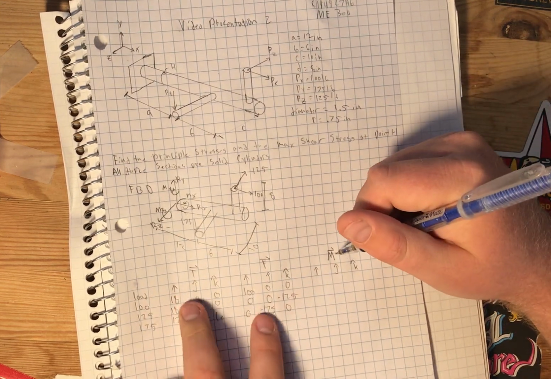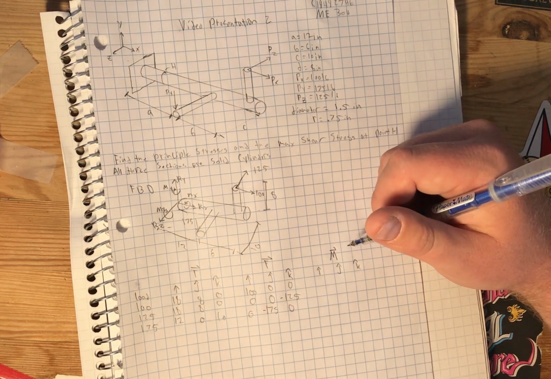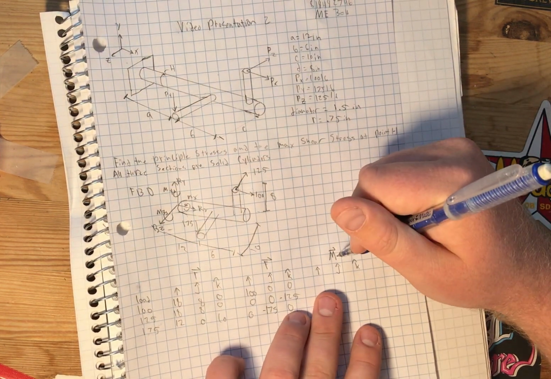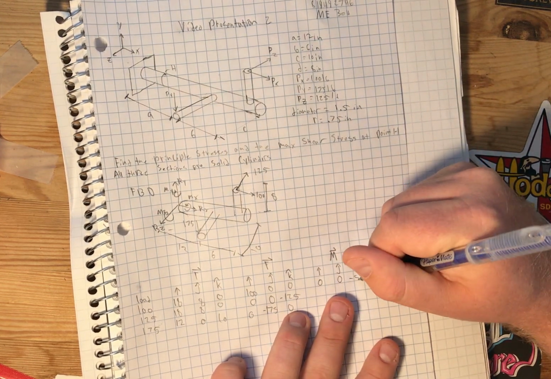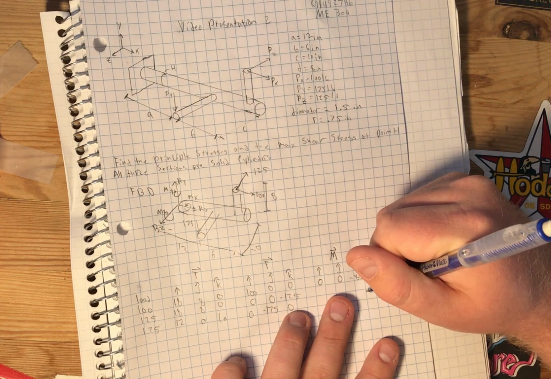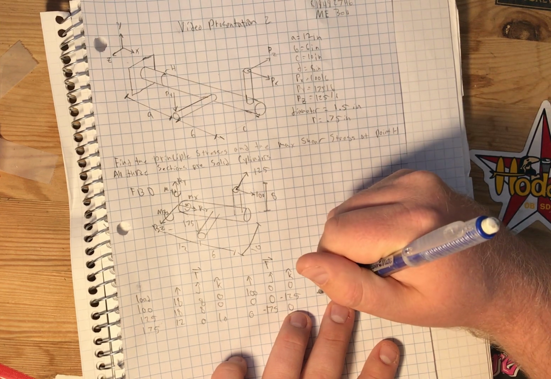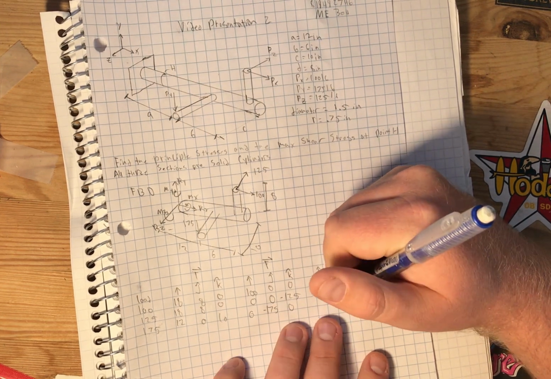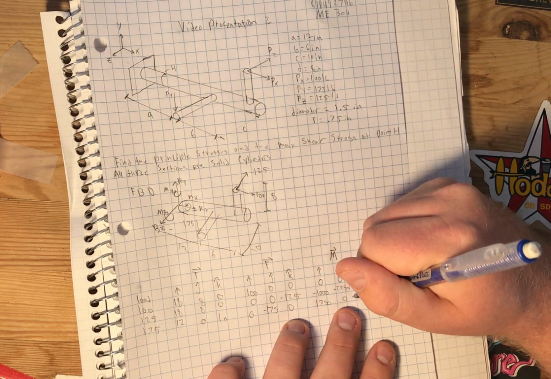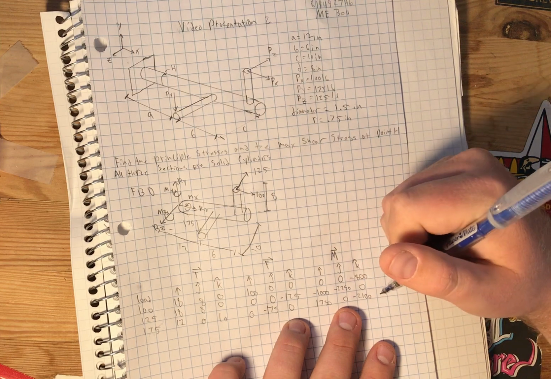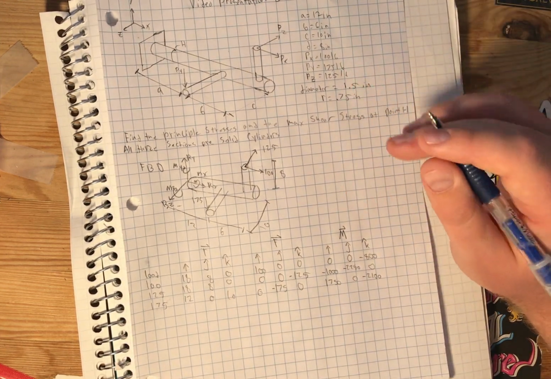And then to get M, it's just R cross force. That'll give you the moment vector. So it's going to be 0, 0. Alright.